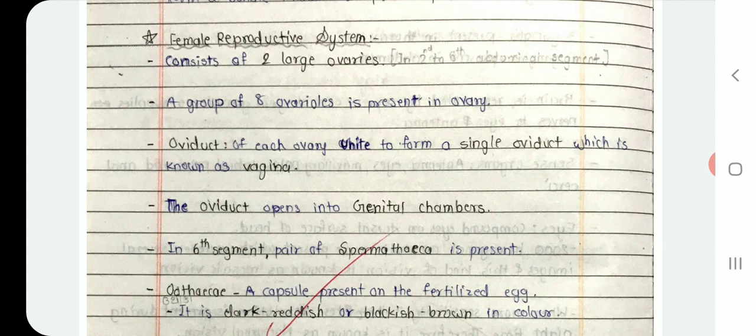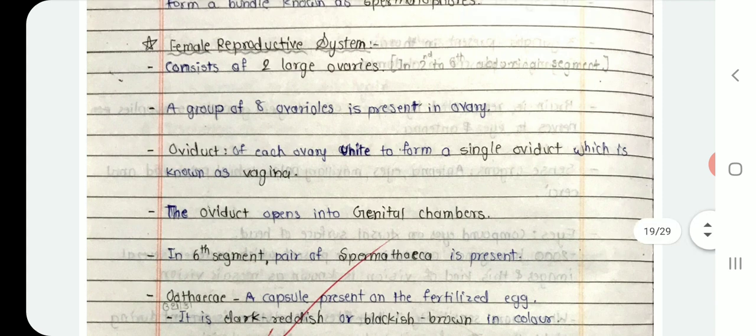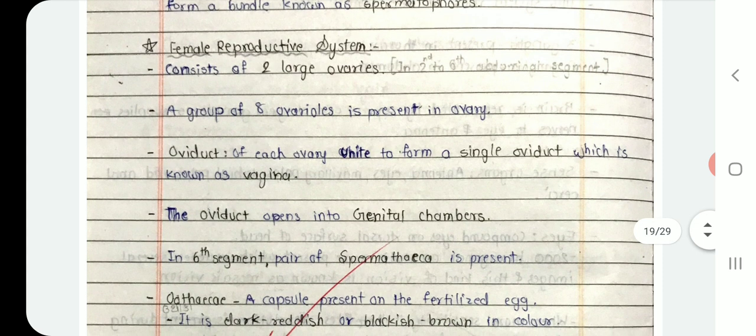That means in the abdomen region, it starts from the 2nd segment till the 6th segment. So there are two large ovaries, and that comes to one pair. Now, a group of 8 ovarioles is present in each ovary.